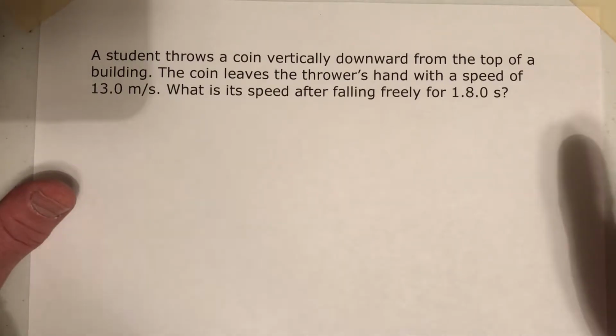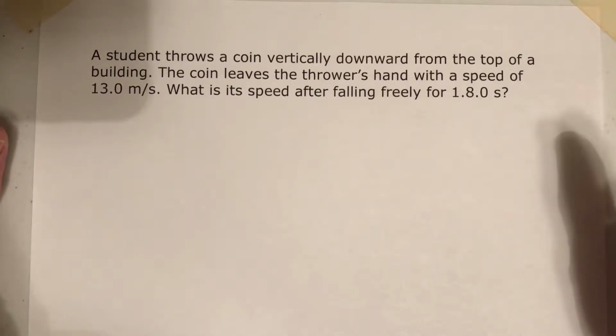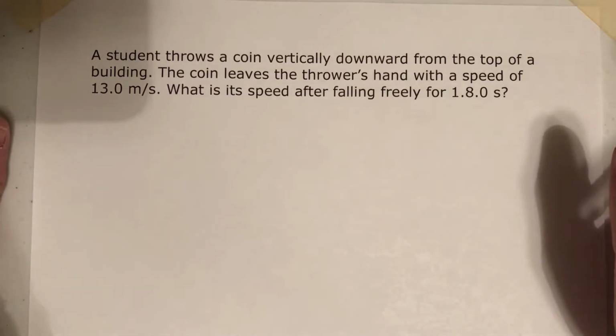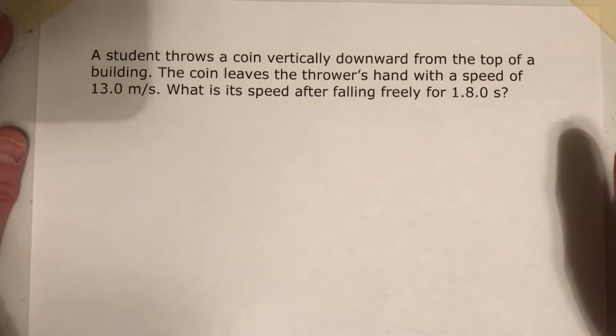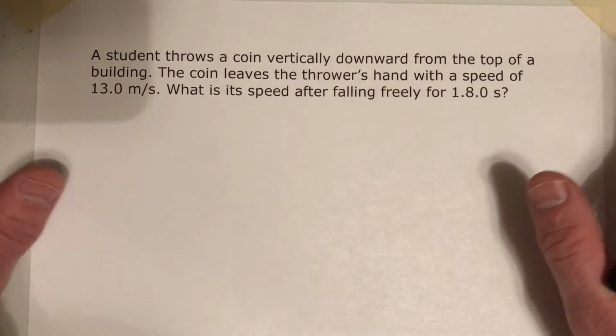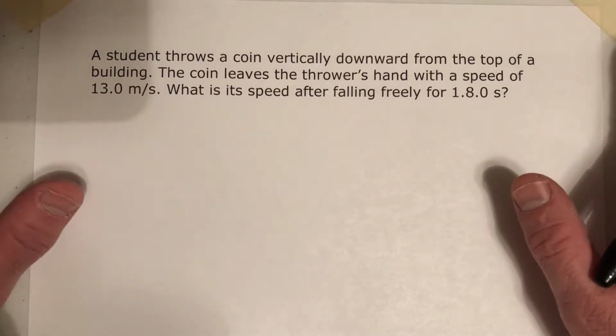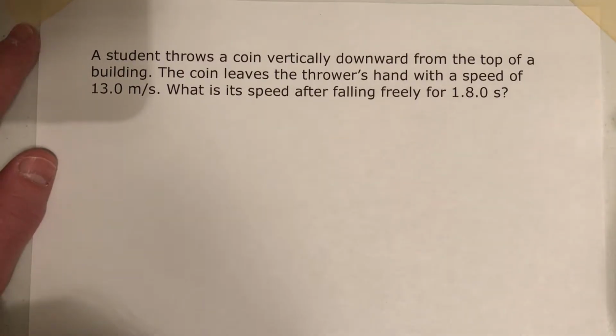Say, for example, a baseball pitcher. When a baseball pitcher throws a ball, it doesn't matter how much power he has behind it. As soon as the ball leaves his hand, the ball is considered to be in free fall until the catcher catches it or the batter hits it. So free fall is any object where the only force acting on it outside of air resistance, we neglect air resistance, but the only force acting on it that we're concerned with is the force due to gravity.